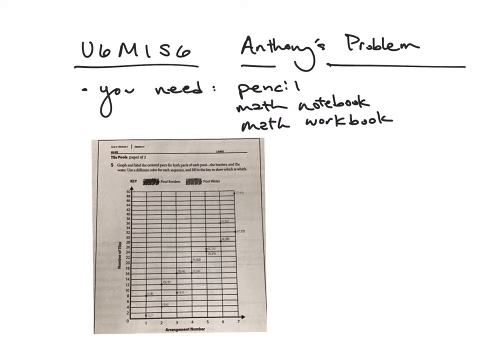What you're going to need today is a pencil, your math notebook, and your math workbook. Speaking of that math workbook, let's open up to yesterday's tile pools assignment. And we're going to talk about the graph that we completed that showed the pool borders and the water that was contained inside of the pool.